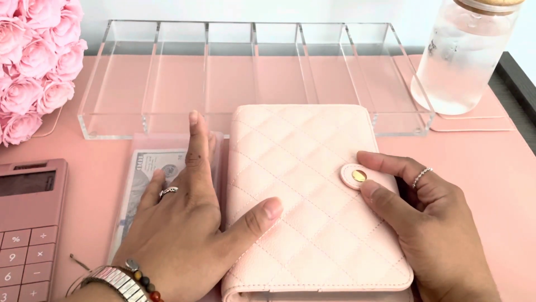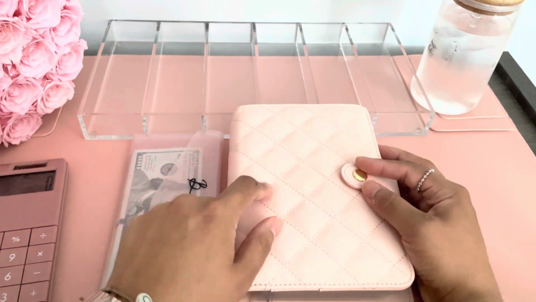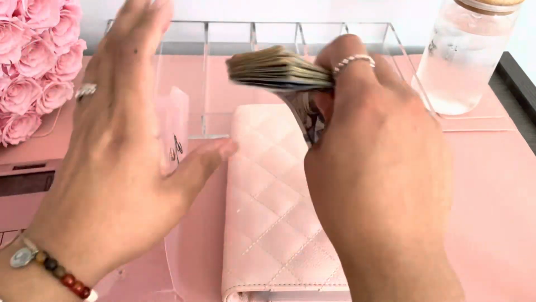But for today's video, I'm going to be cash stuffing my fixed expenses, which are my bills. So let's get right into it. All right, you guys, so the first thing I like to do is take this money out of the bank envelope.